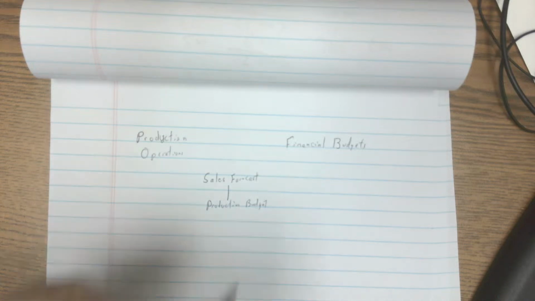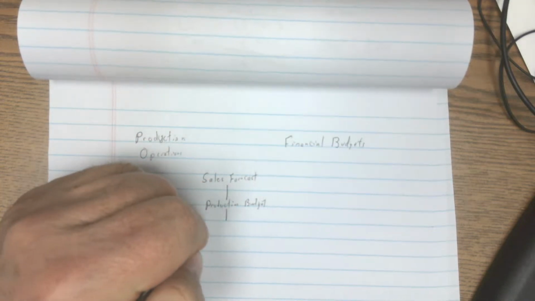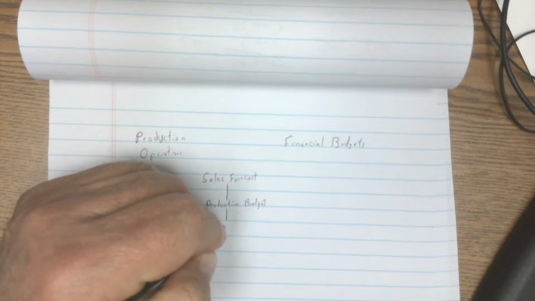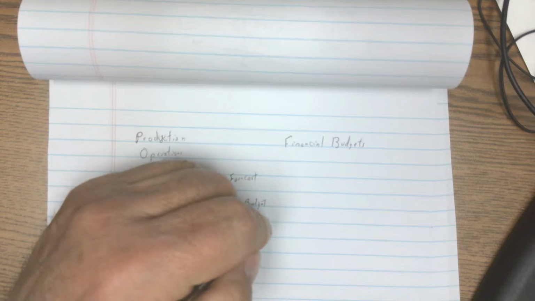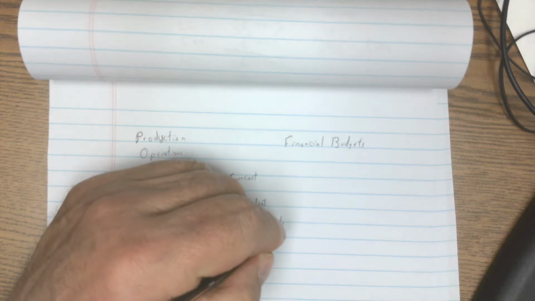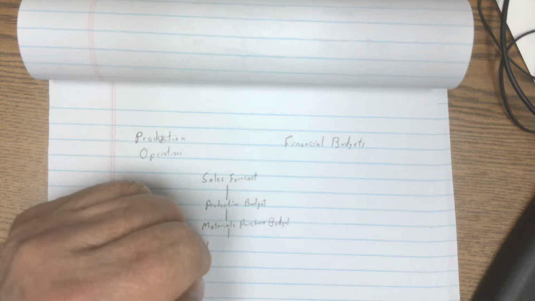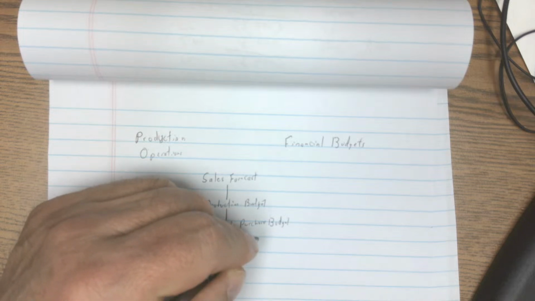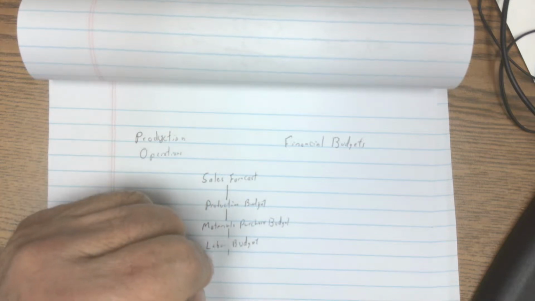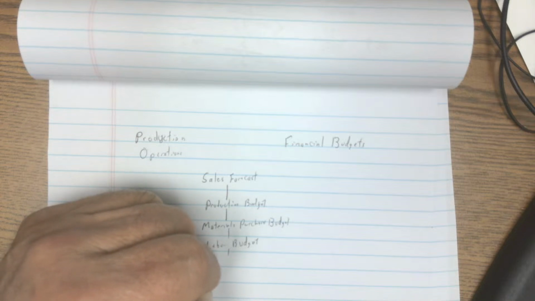From the production budget, we can then do the materials purchases budget, the labor budget, and the manufacturing overhead budget.